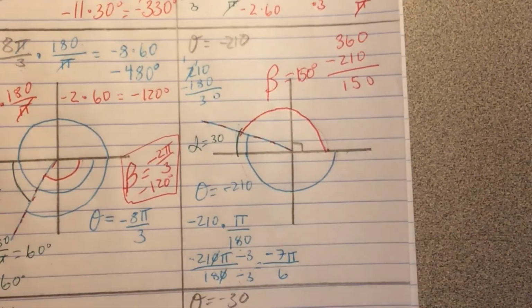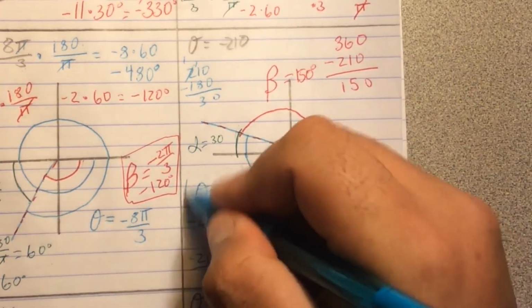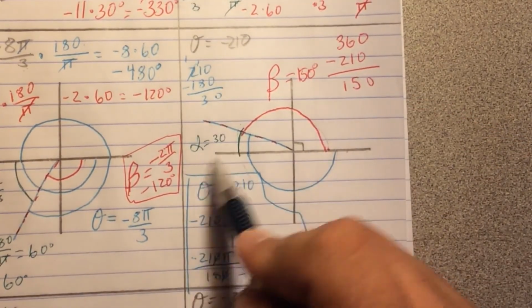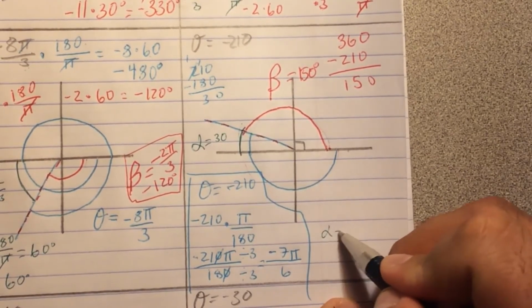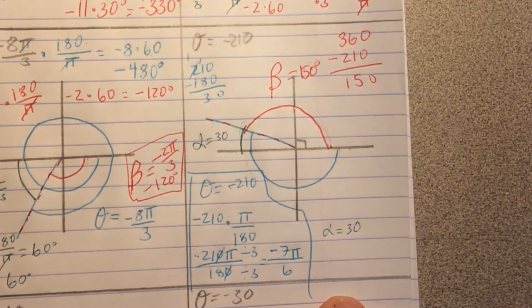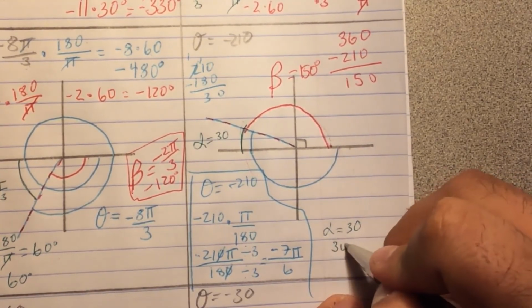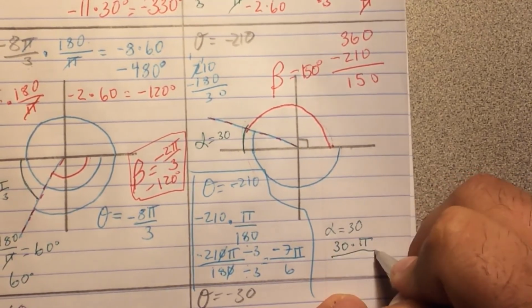All right, so now we go ahead and do our alpha. This is our conversion of theta, so I'm going to box this up here because that's what our theta was. Now our alpha, which is squished over here, so I'm going to do the work for alpha over here. Our alpha is equal to 30 degrees, and we're going to multiply 30 by pi over 180.